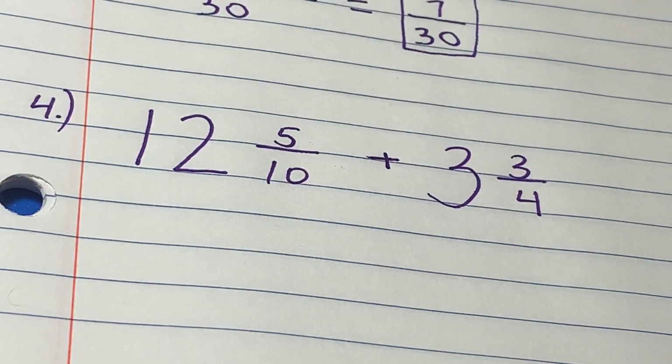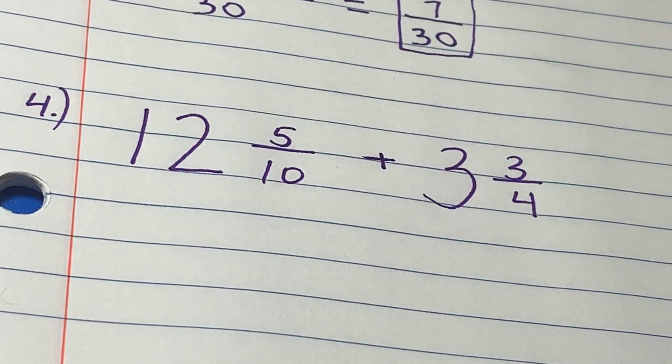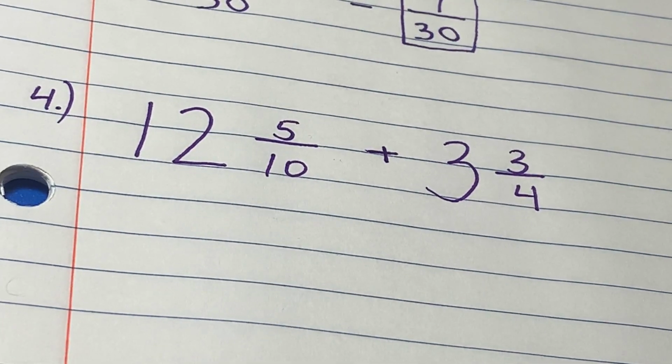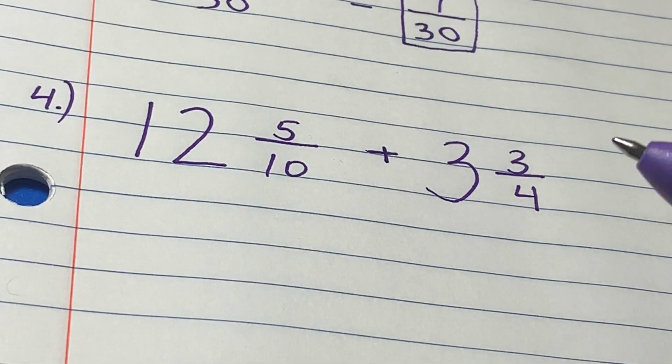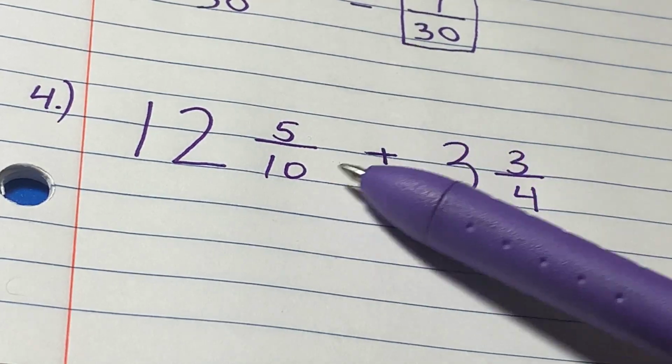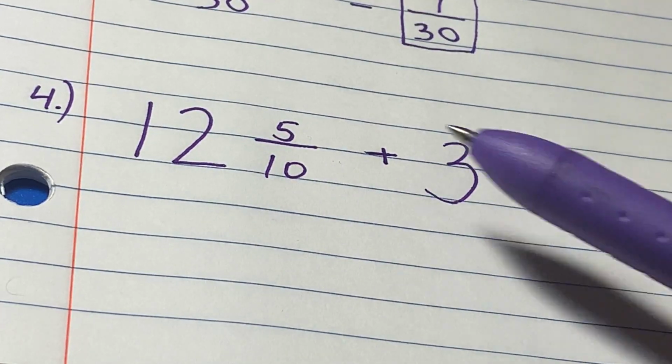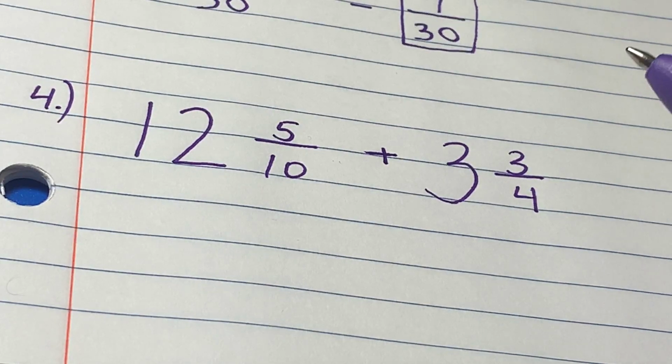Okay, I'm going to assume you did the work. You're ready to see if your answer is right. Let's go for it. First of all, look at the denominators. Do we have the same denominator, yes or no? No, we do not, right? They're different. So we must find the LCM.